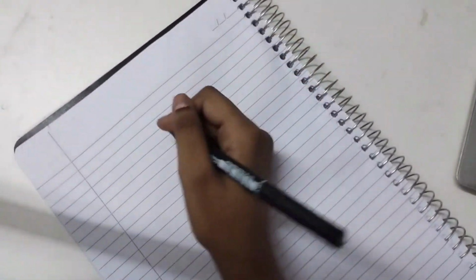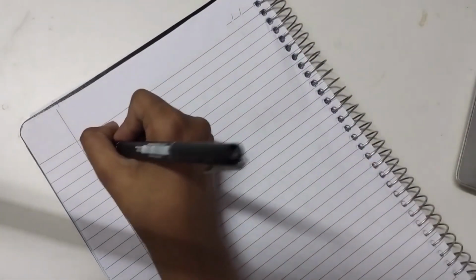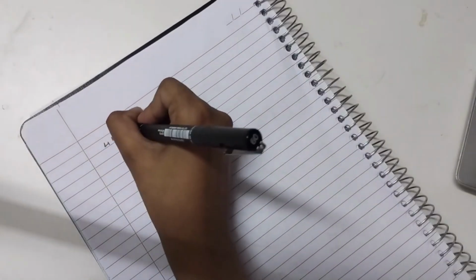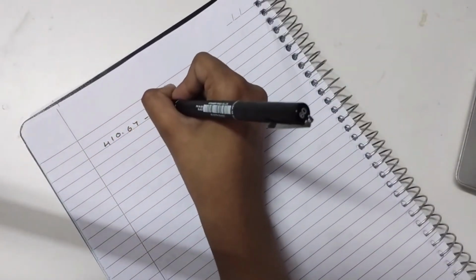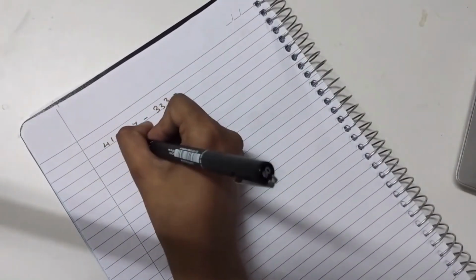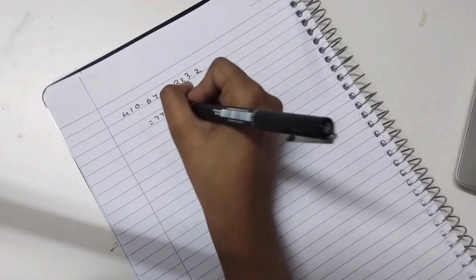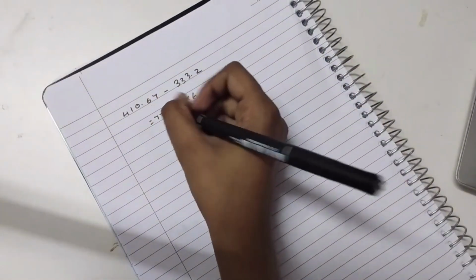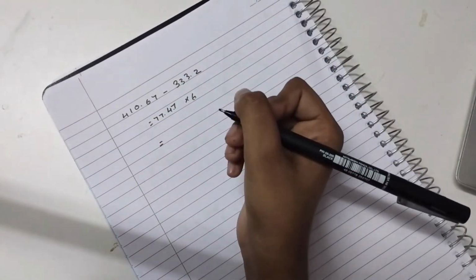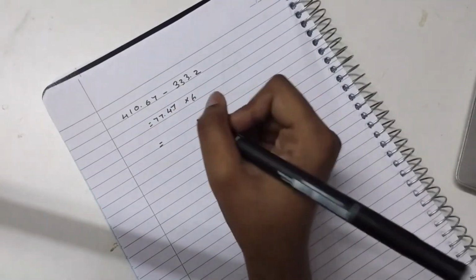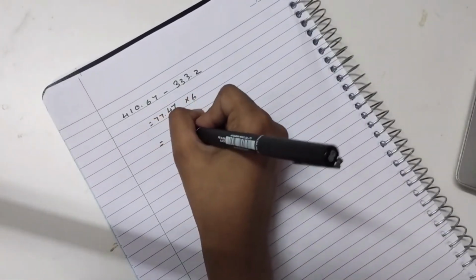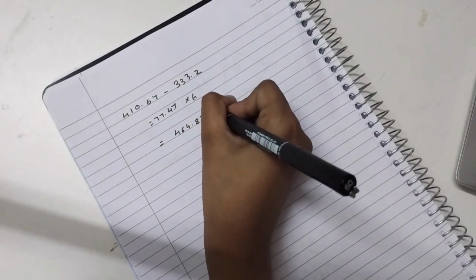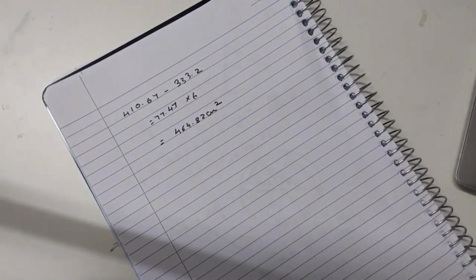Therefore, the area of the segment would be area of the sector minus the area of the triangle. So 410.67 minus 333.2, which will give us 77.47. So the area of the design would be 77.47 times 6, because there are 6 equal designs. 77.47 times 6 is equal to 464.82 centimeters squared.